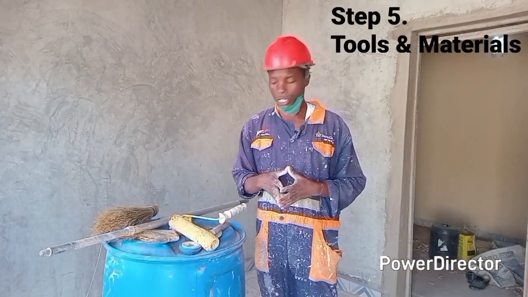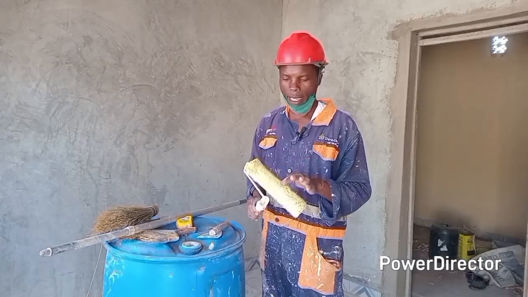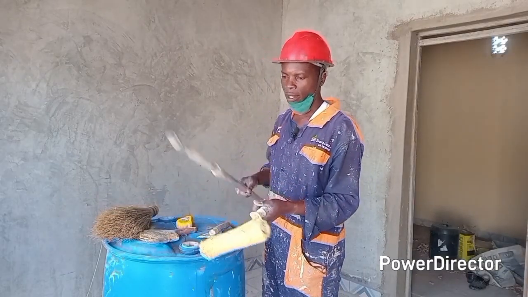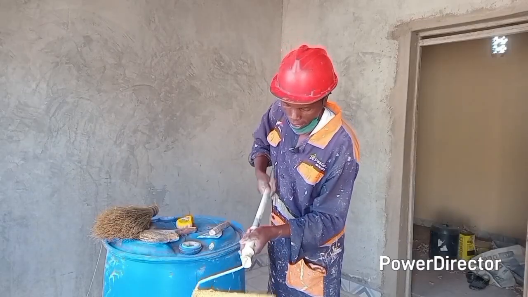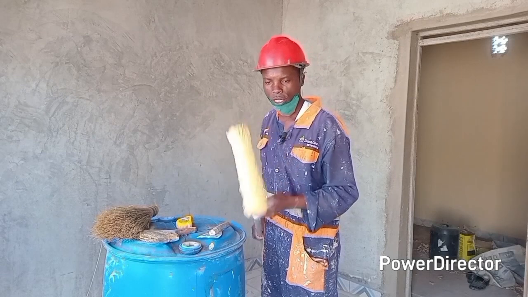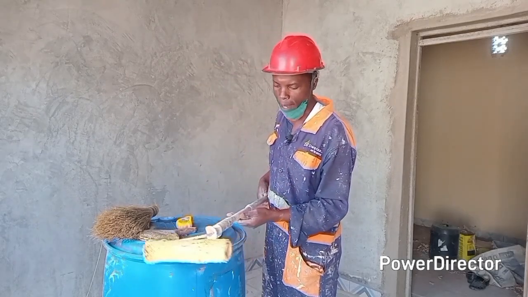Now, these are the tools that I'm going to use when I'm going to do the work. So number one, I have the roller here. And number two, I have the aluminum rod, that is this one. I'm going to fix this one here like this. And then I use it to paint now the higher grounds instead of climbing the ladders all the time.